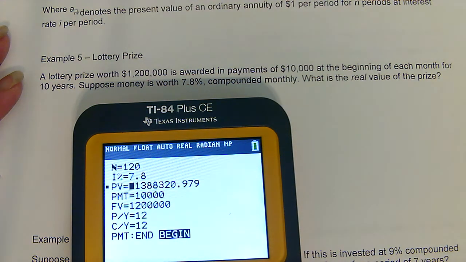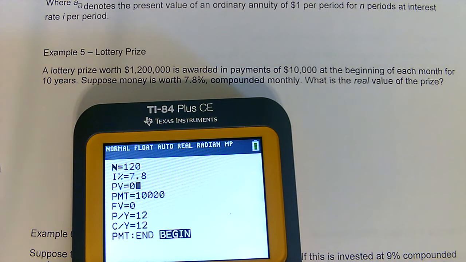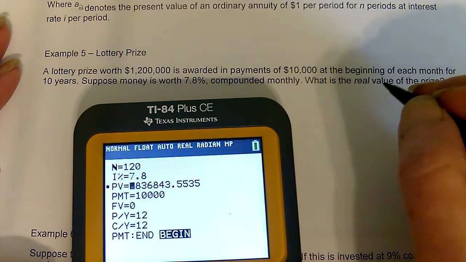Hold on, let me see where I messed up. Let me pause this. I know where I messed up. We're just talking about the payments, how many payments they made. So it would not have a value for future value because it's going to be paid all out. Oh, that's where I messed up.